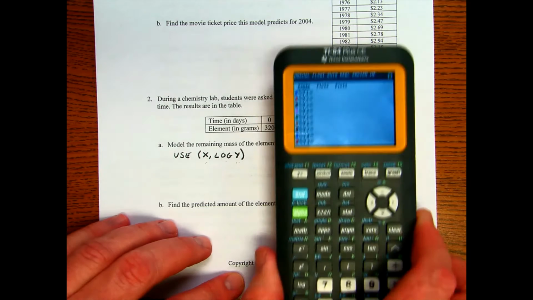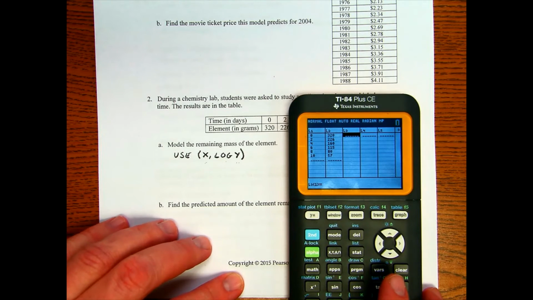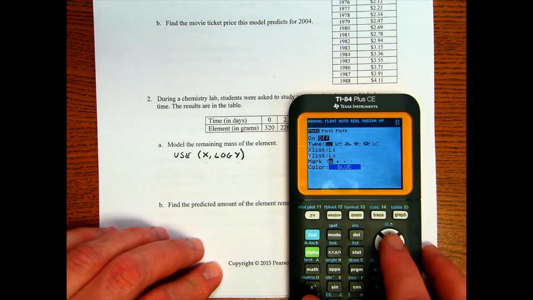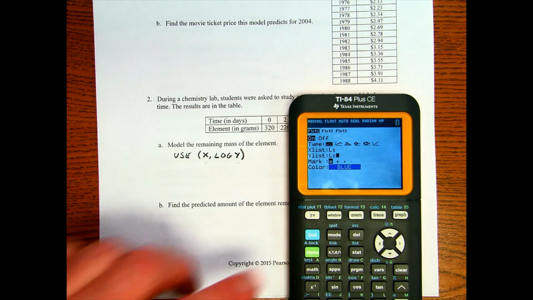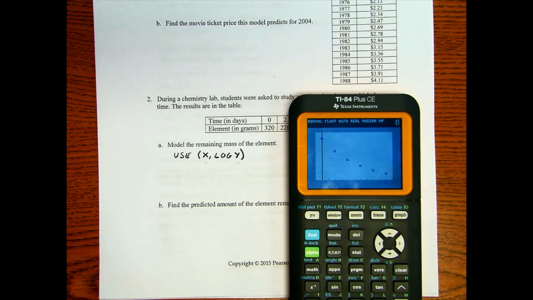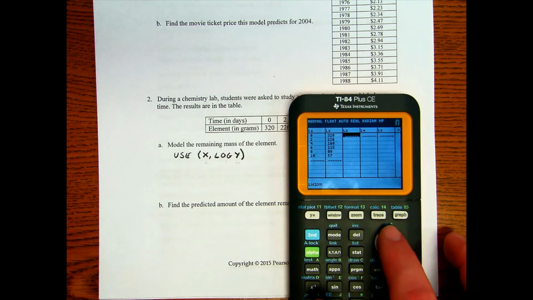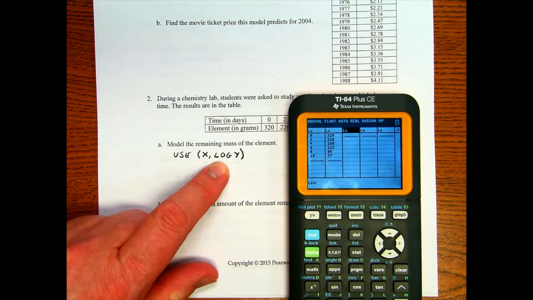So, I think I have this already set up in a calculator. Yes, I do. What we're going to do is take a quick peek at the scatter plot, get a feel for what we're dealing with here. And the data definitely appears to have a curve to it. So using the transformation they're telling us to use, in L3 I'm going to put the log of everything in L2.